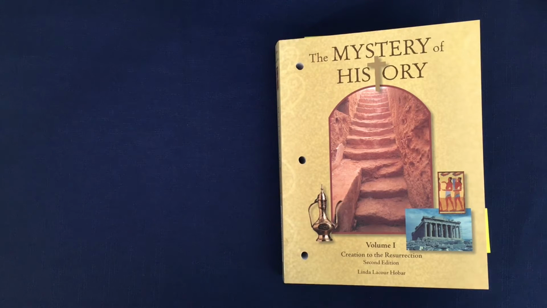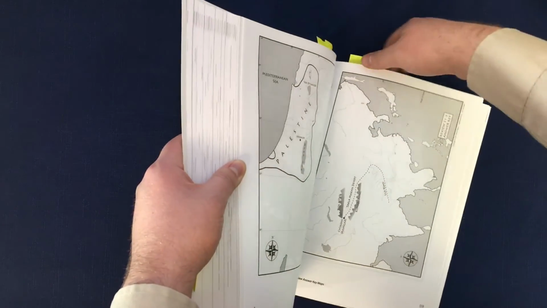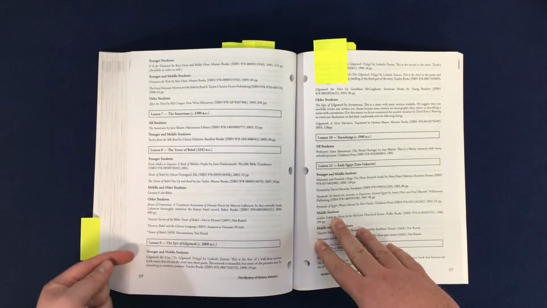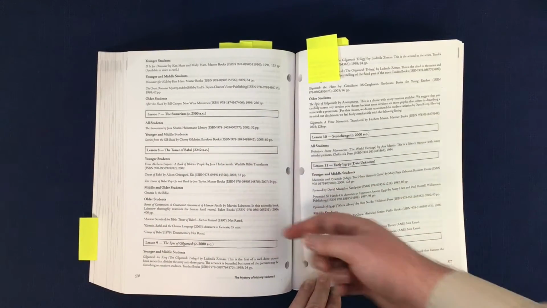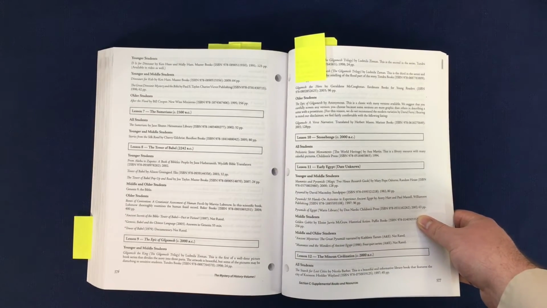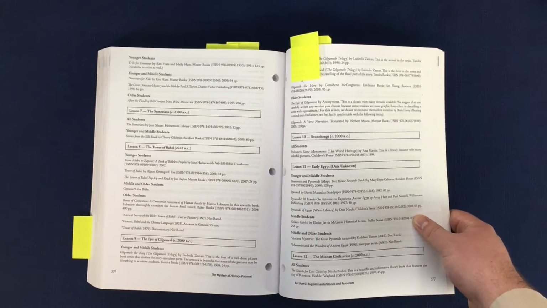Now, if you want to supplement what's in the book, there are lots of options. For starters, the book has a fantastic book and resource list right here in the back. So it goes lesson by lesson and gives you, broken down by age level for younger, middle, and older students, books and videos and all kinds of great resources that'll help supplement what you learned about that week in the textbook.